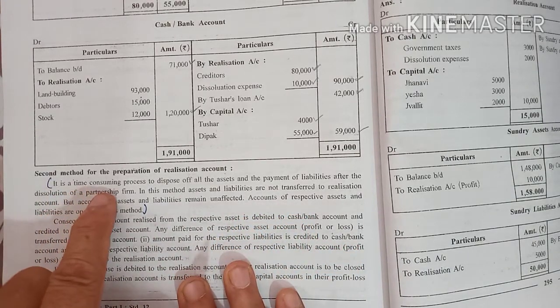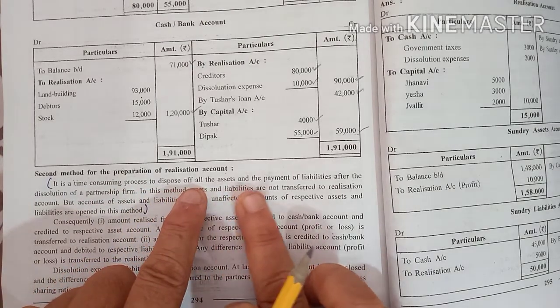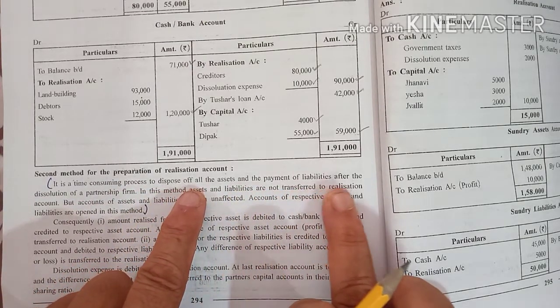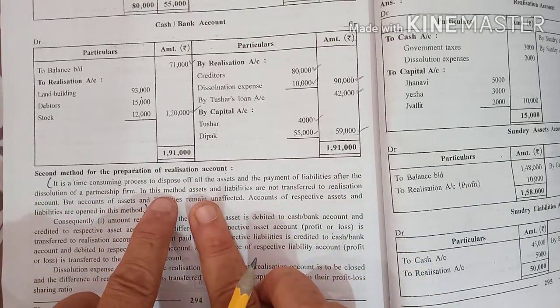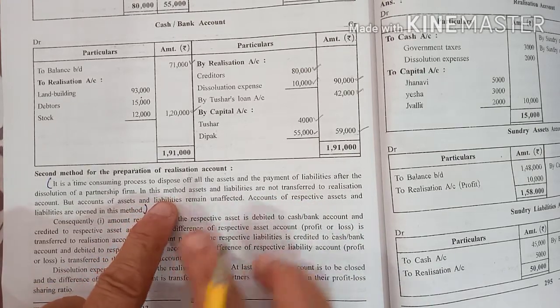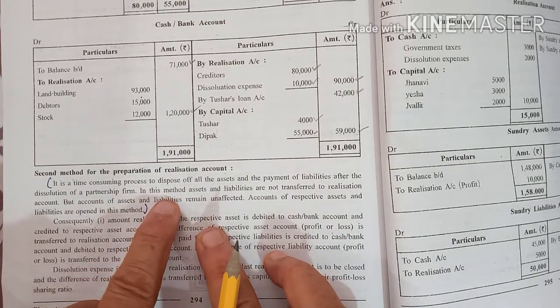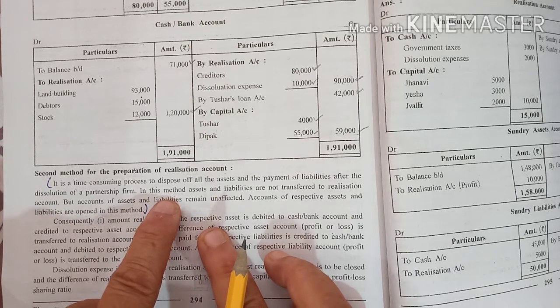It is a time-consuming process to dispose of all the assets and pay the liabilities after the dissolution of the partnership firm. In this method, assets and liabilities are not transferred. Questions may come from this in MCQs. In the second method, whether we are transferring the assets and liabilities to the realization account, the answer is no. But in the first method, the answer is yes.